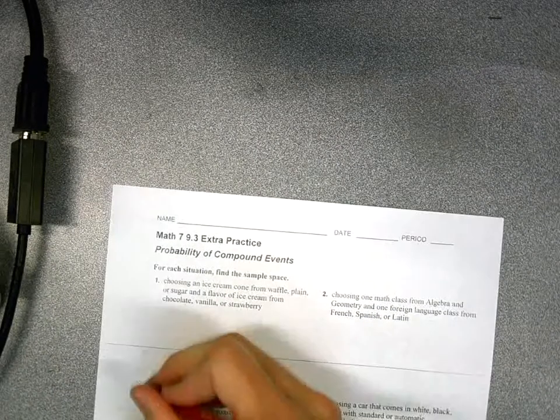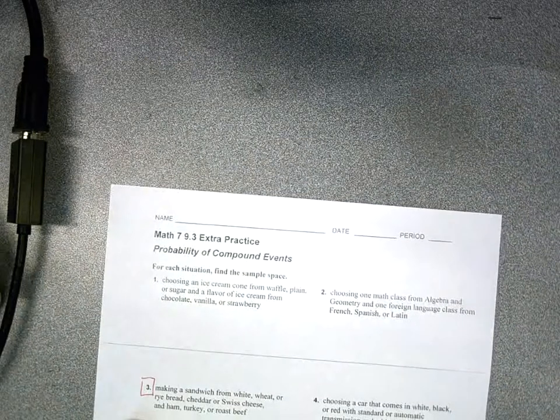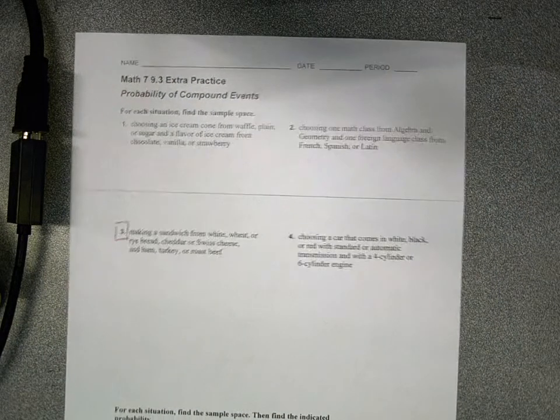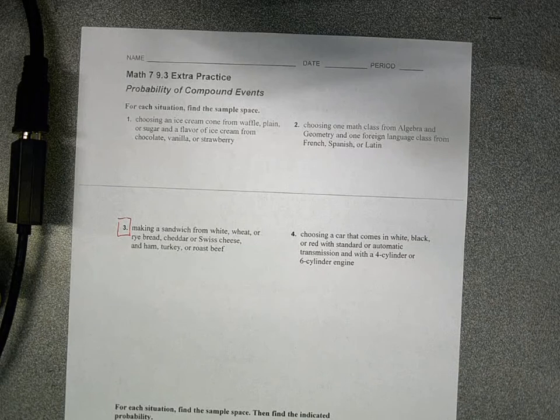Let's take a look at number 3. Now, here's the thing with number 3. You're going to notice that on some of this worksheet there are games, and on others, they're not games. It's not like you're going to win. For example, in this one you're putting a sandwich together.